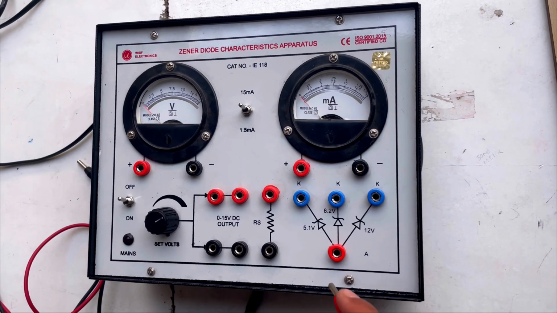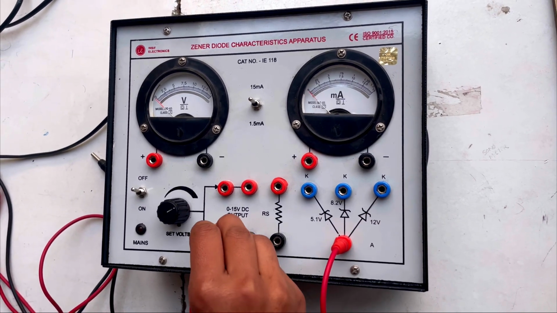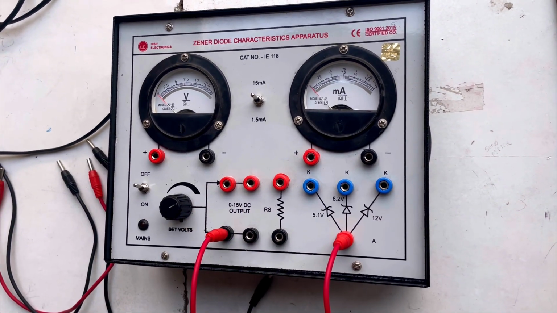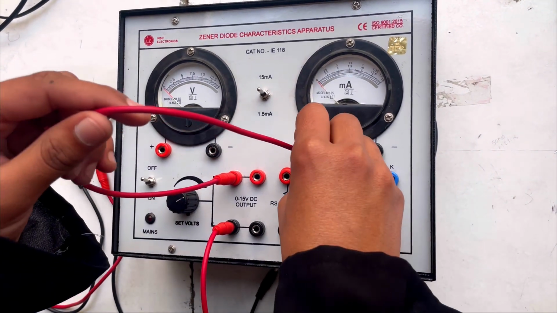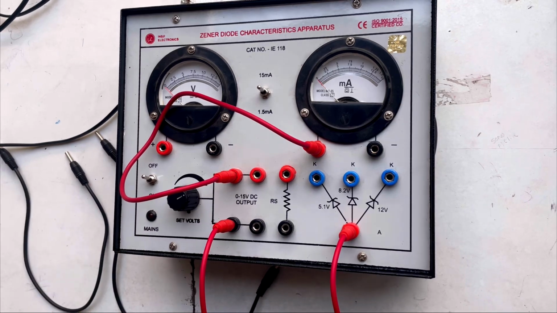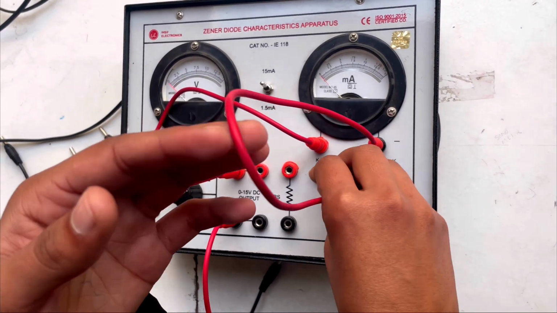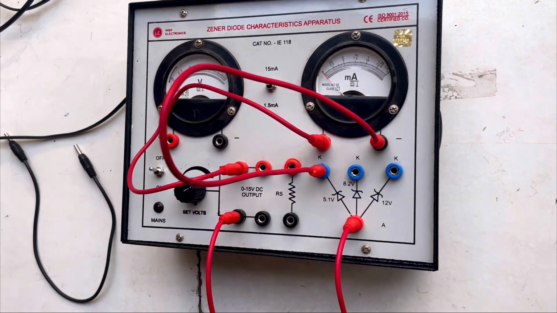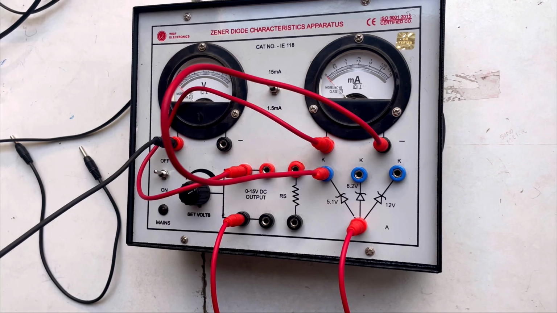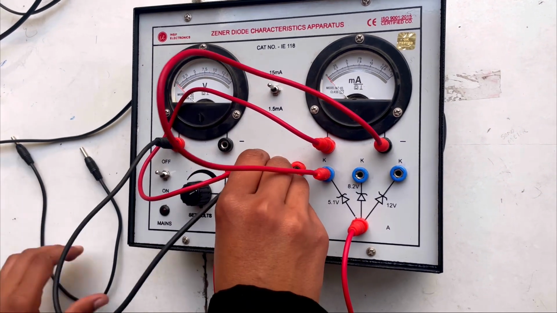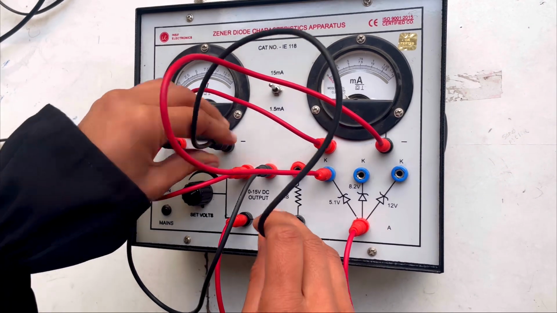Here I am connecting the positive terminal of the diode with the negative terminal of the battery. Then the positive terminal of the battery with the positive terminal of the milliammeter. Then the negative terminal of the milliammeter with the negative of the diode. Next, the positive terminal of the voltmeter with the positive terminal of the battery and the negative terminal of the voltmeter with the negative terminal of the battery.